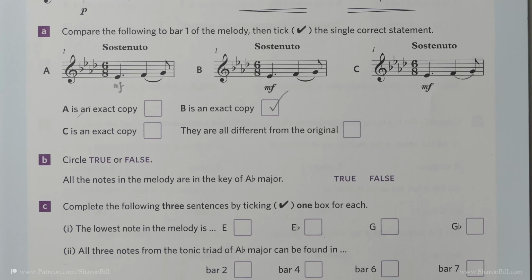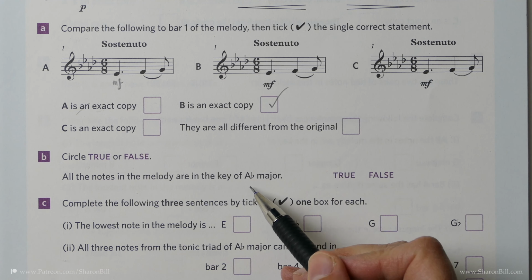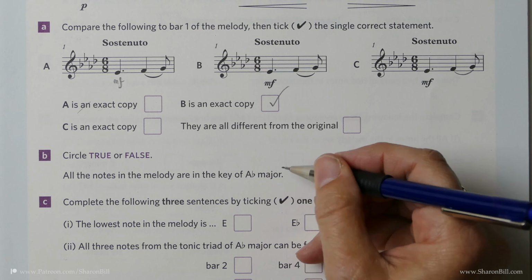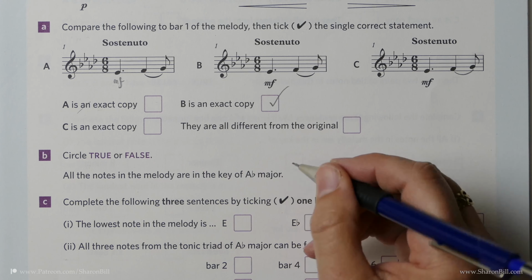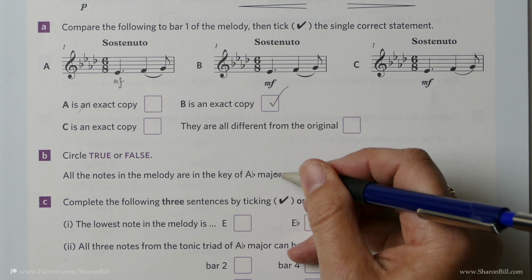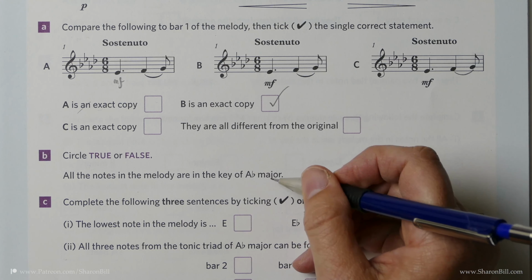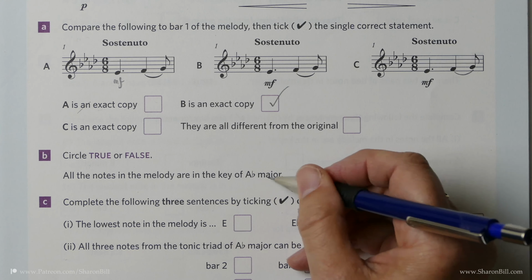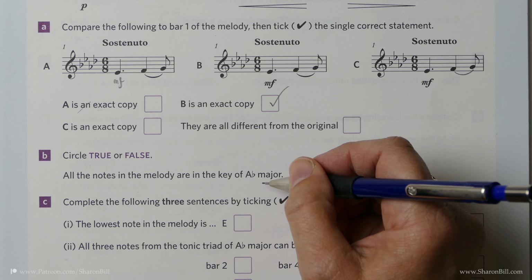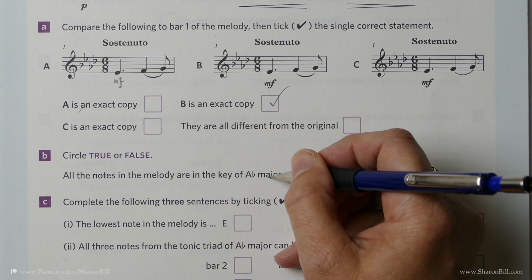Now, is it true or is it false that all of the notes in the melody are in the key of A flat major? Well, let's think, what would we need to be looking for? A flat major, and this is where you need your key signatures, and so I suggest that each time you do a little test or exercise, you always write out your key signatures of your majors and related minor keys, and that way you've done the thinking all in one go, and then you haven't got to keep bringing it to mind, and it's also good revision every time to just quickly write your key signatures down.